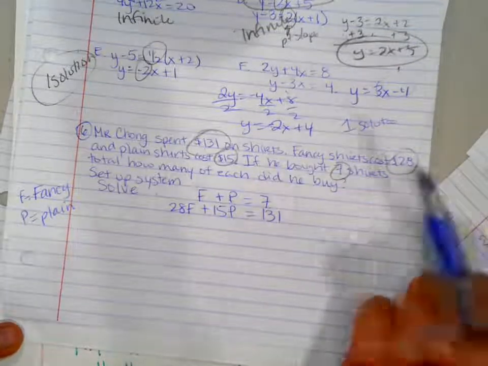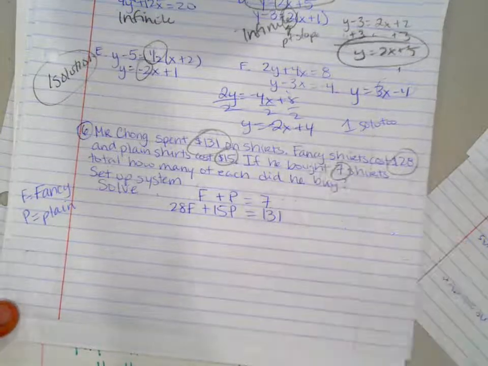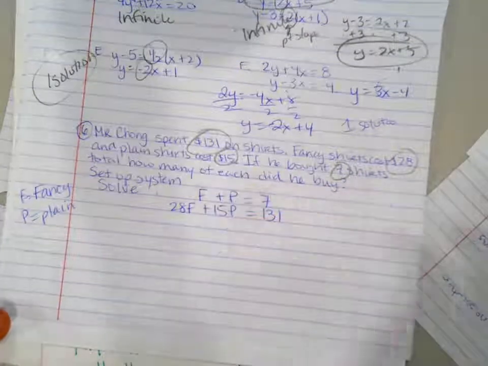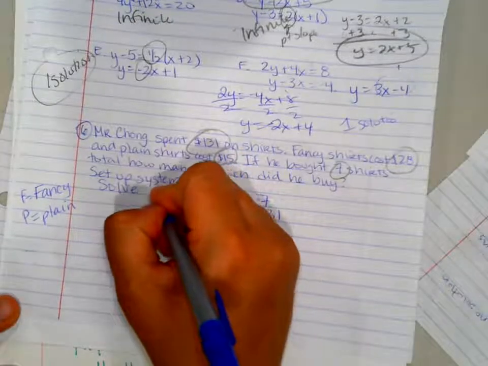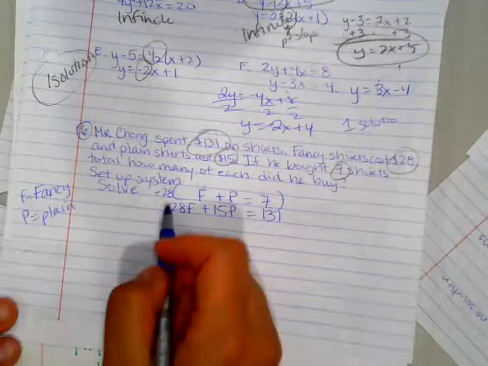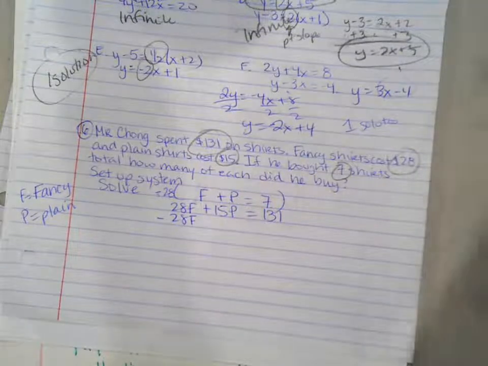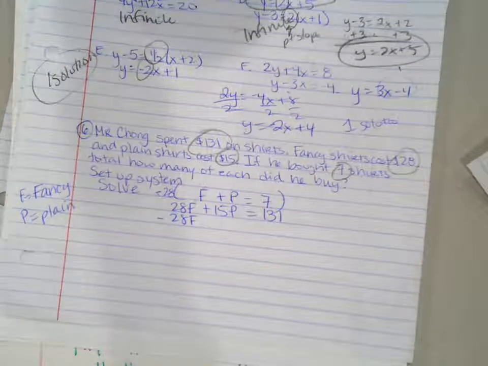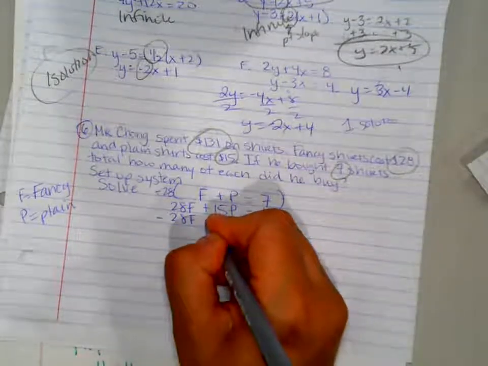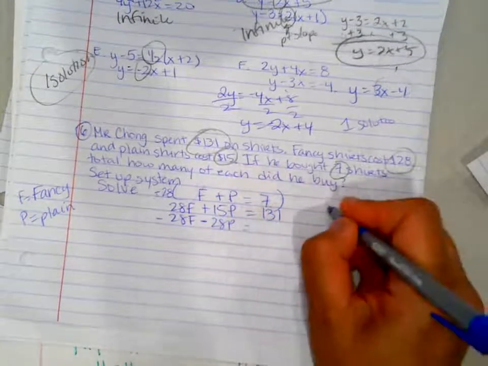I think that my class in particular likes to eliminate. So I could see them wanting to, I would say they would probably want to get rid of the F's. So they are going to multiply the top by 28. Okay, or negative 28. So that'll give them negative 28F for that one. And then that'll give them plus or minus 28P. And that's going to equal, we have 28 times 7.